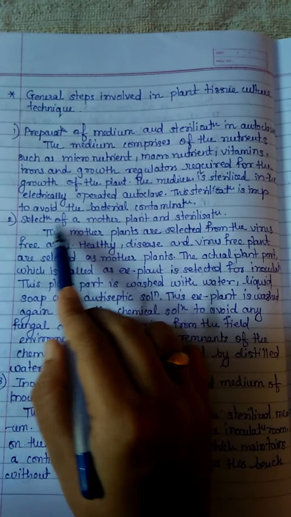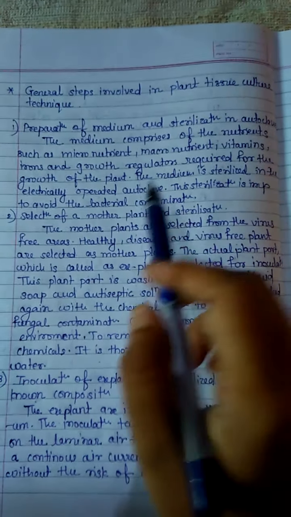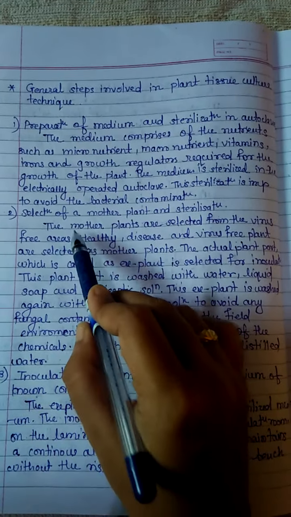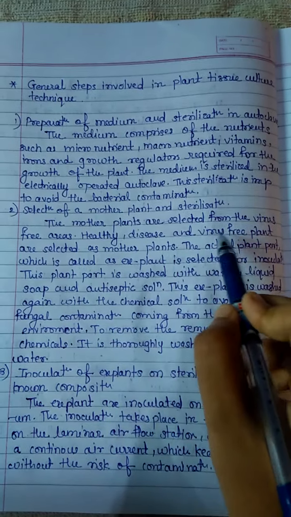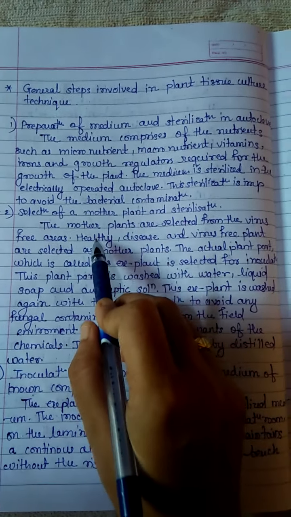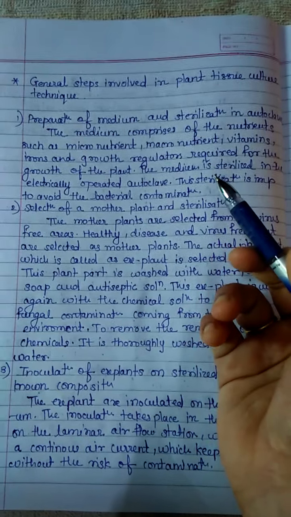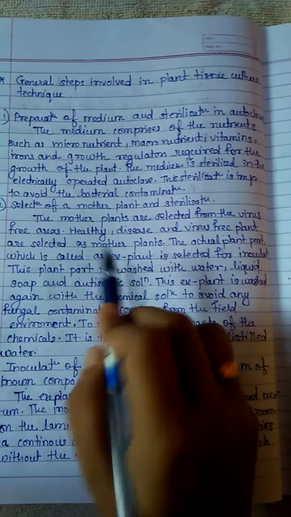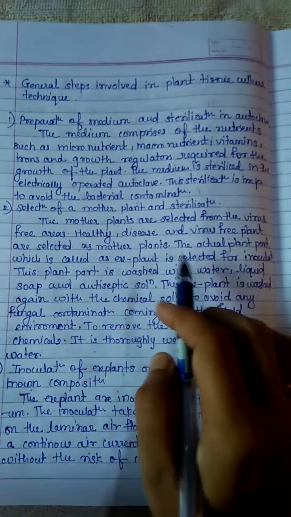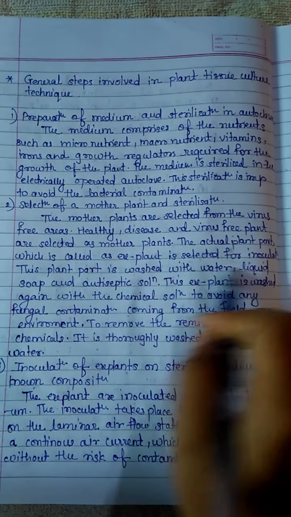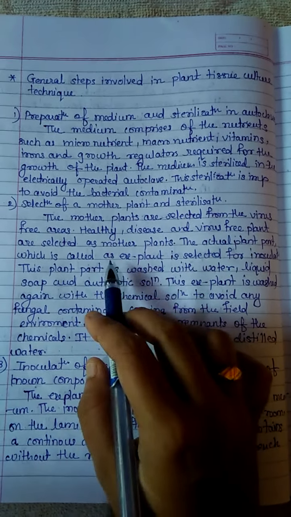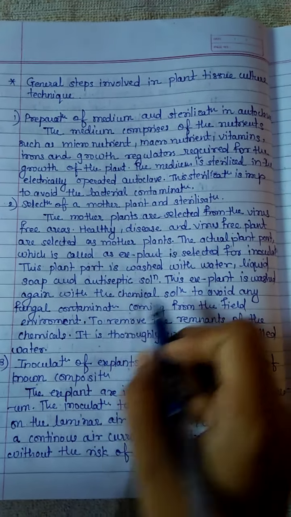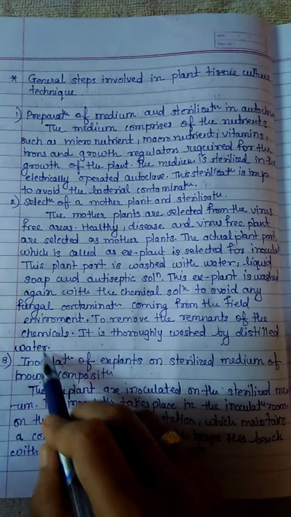Next is selection of a mother plant and sterilization, that is preparation of explant, as we already discussed. The mother plant which is selected should be virus free, disease free, and healthy, so we can get a healthy plant after regeneration. The explant should be washed with water, liquid soap, and antiseptic solution. After this, we wash with a chemical solution. To remove the excess chemical solution, we again wash with distilled water.